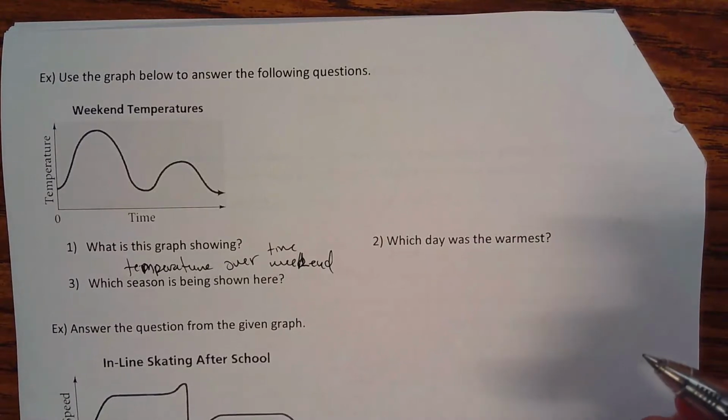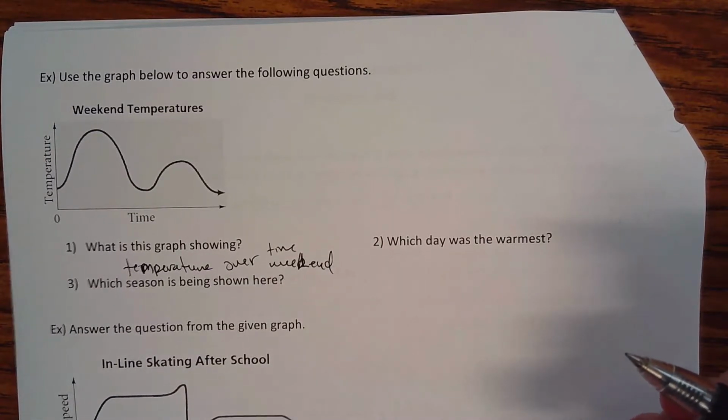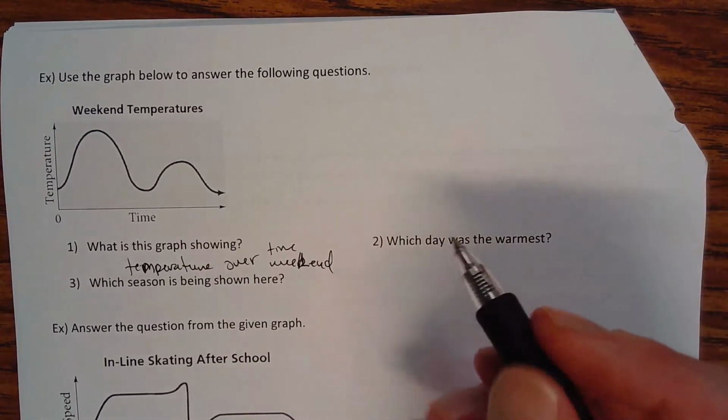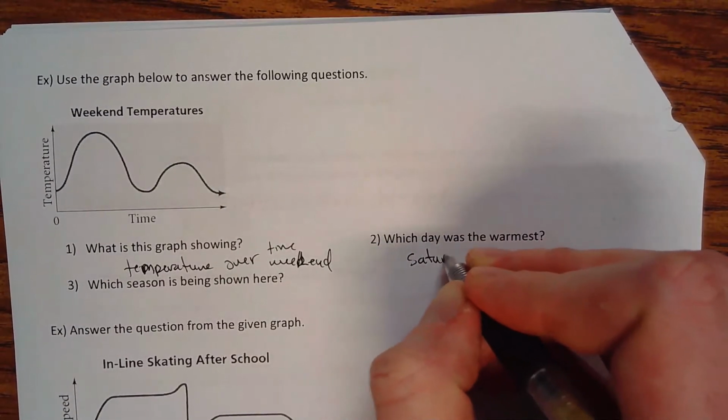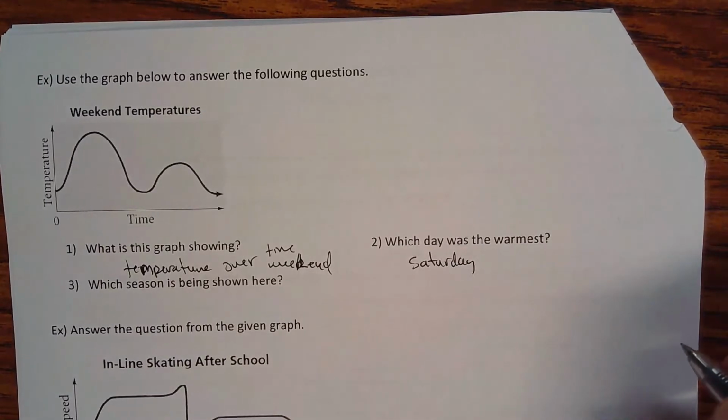So over the weekend, which day is the warmest? Well, if this is a weekend, Saturday always comes before Sunday, so Saturday, because Saturday had the highest temperature.